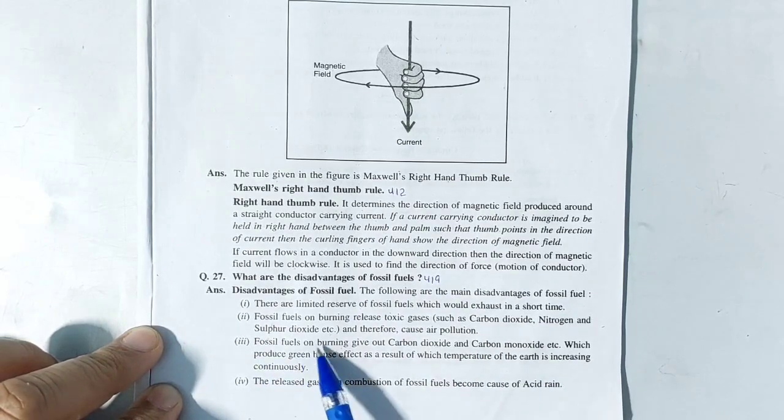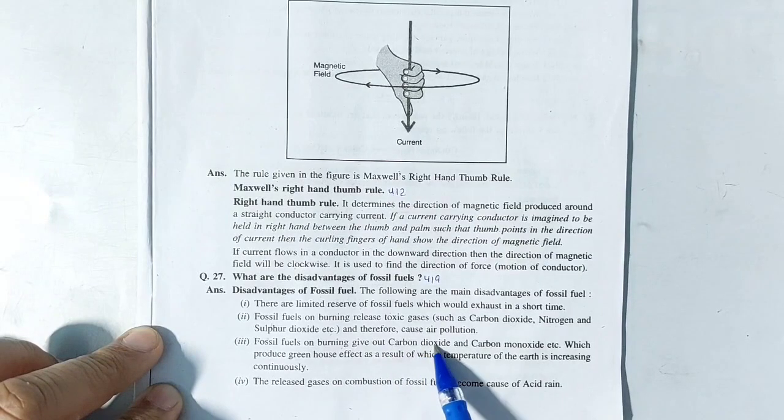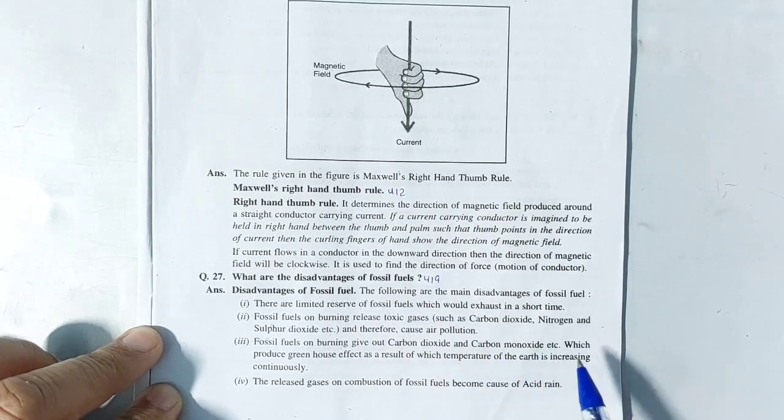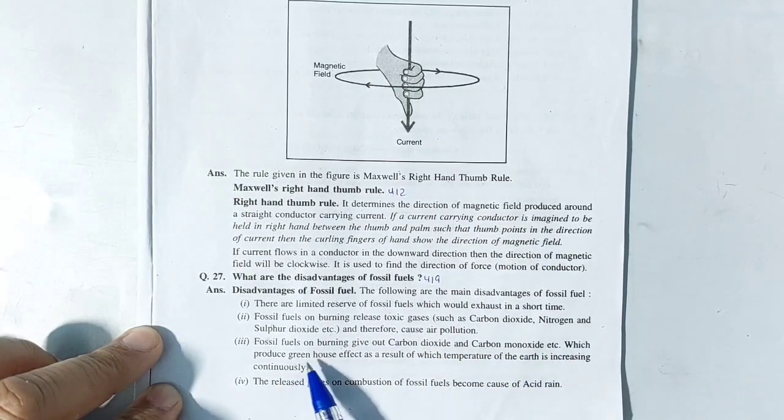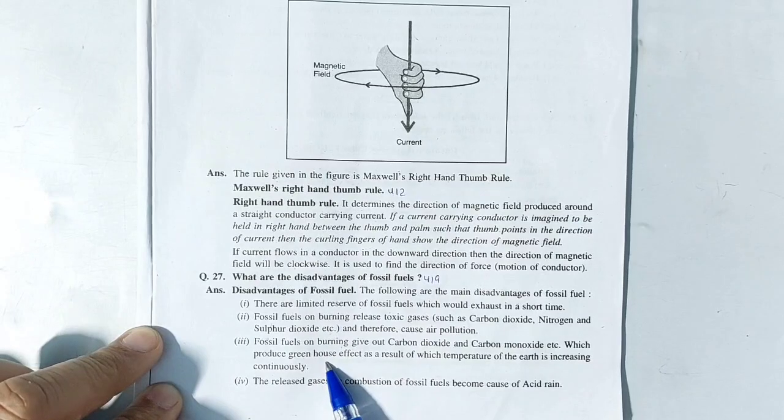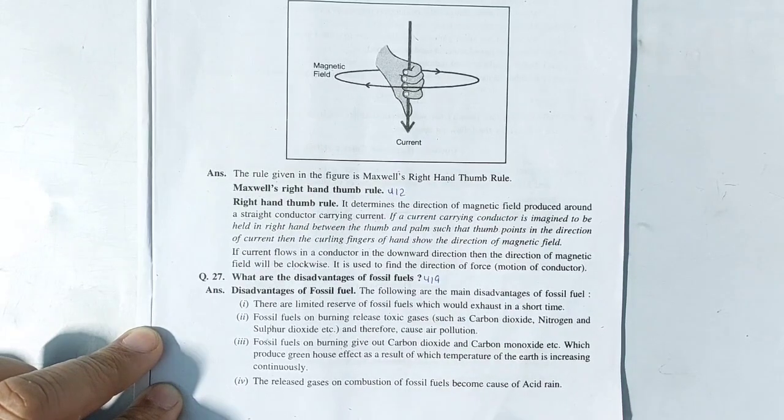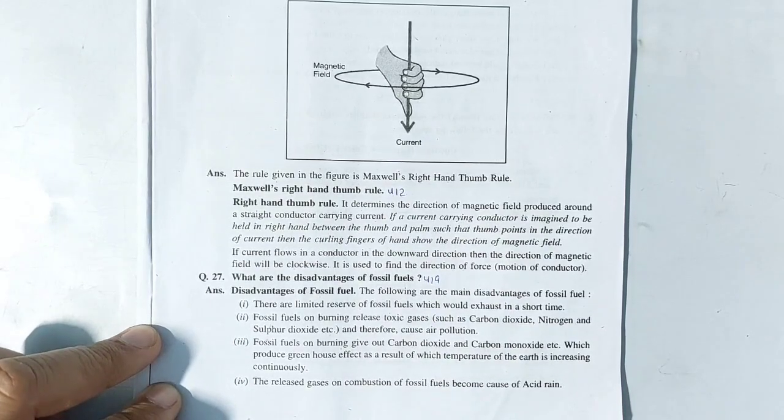Fossil fuels on burning give out carbon dioxide and carbon monoxide, which produce the greenhouse effect, as a result of which the temperature of the earth is increasing continuously. The gases released on combustion of fossil fuels become a cause of acid rain.